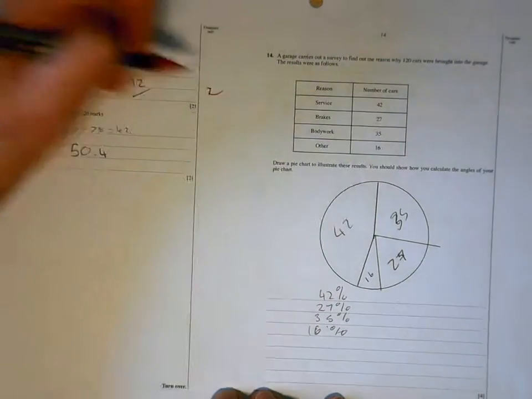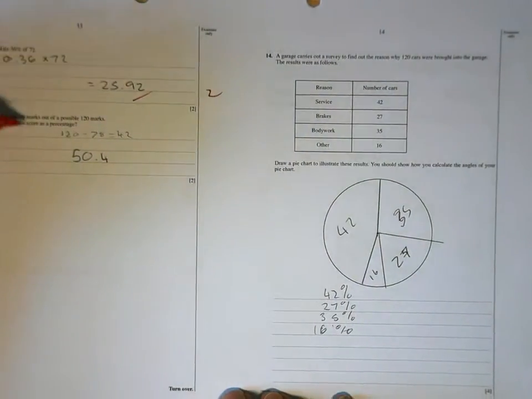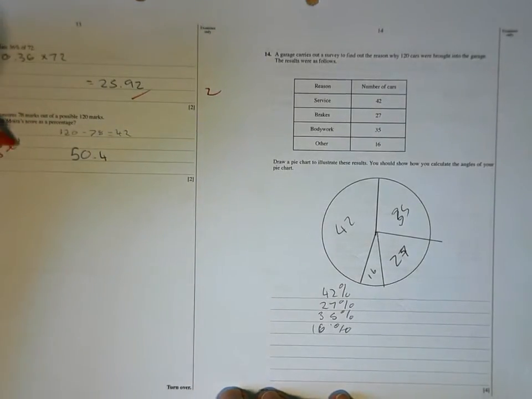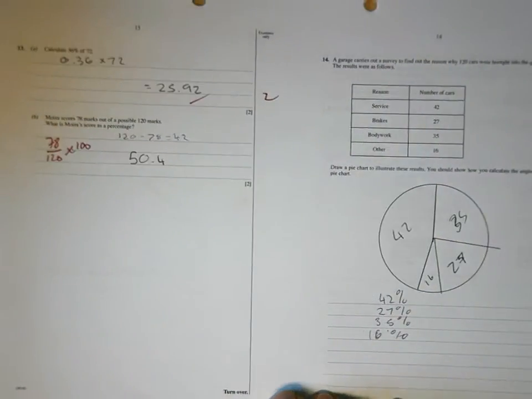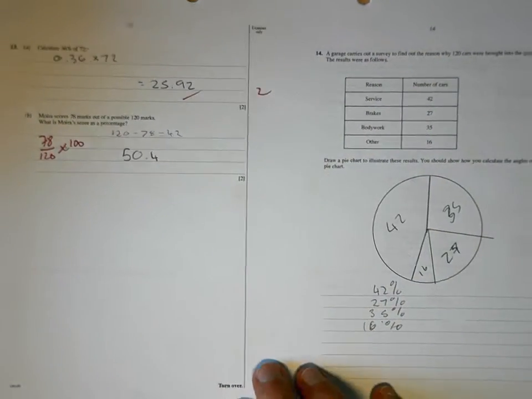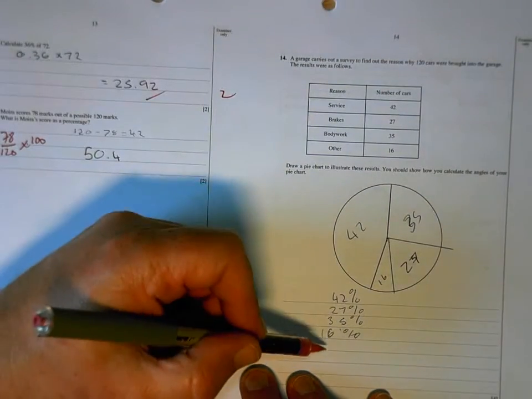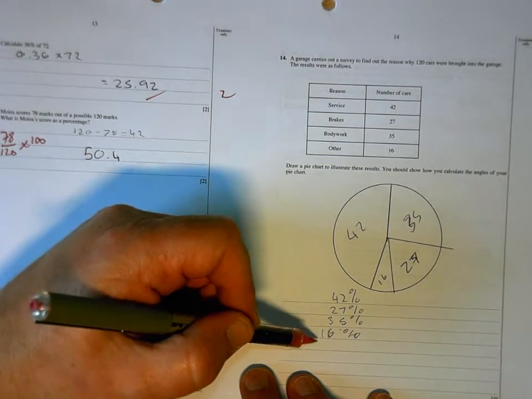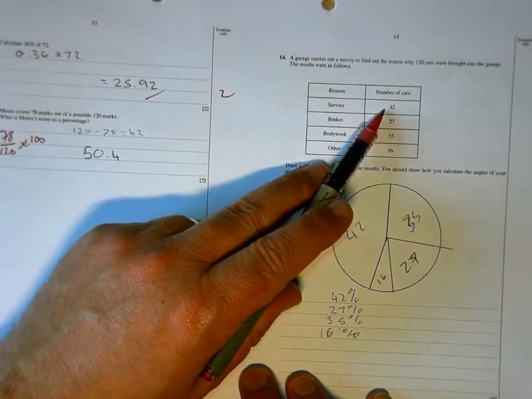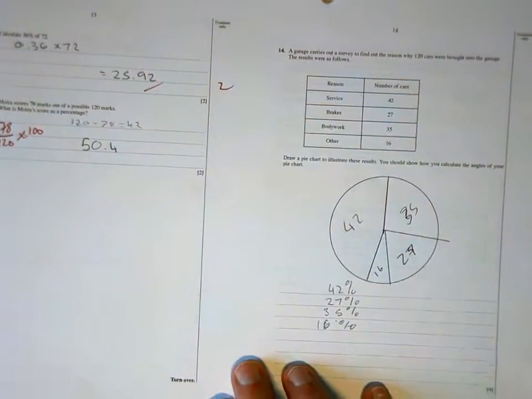2592 is correct. This isn't. What you have to do here, if you think about how I'd mark if you were to score 78 out of 120, I'd write it like that, and then you times it by 100 to get it as a percentage. I need to see method here. Those aren't percentages because they're out of 120.